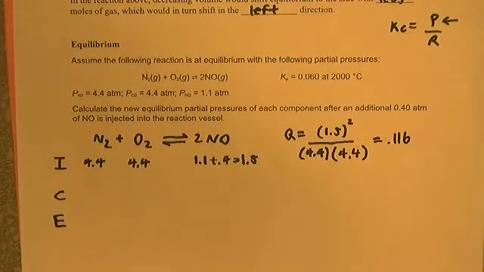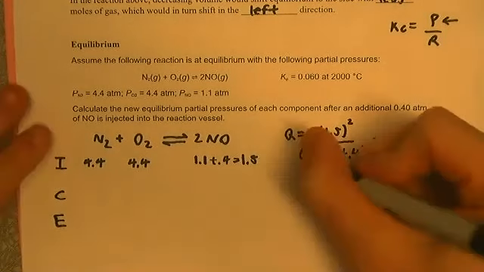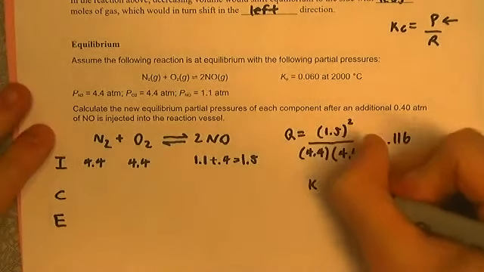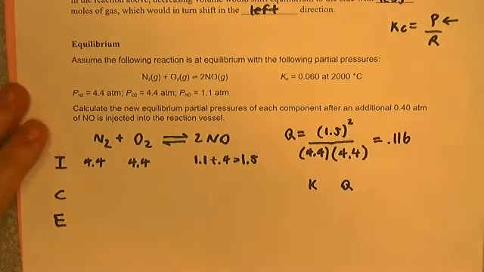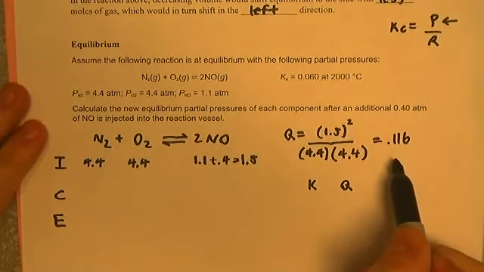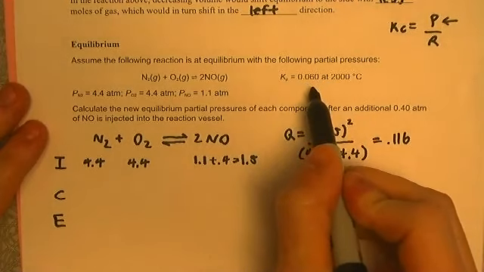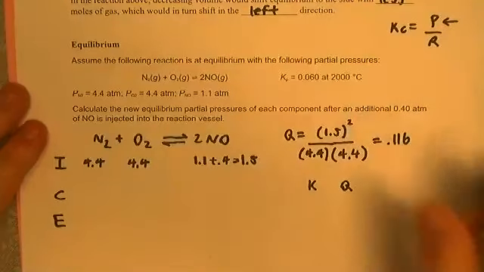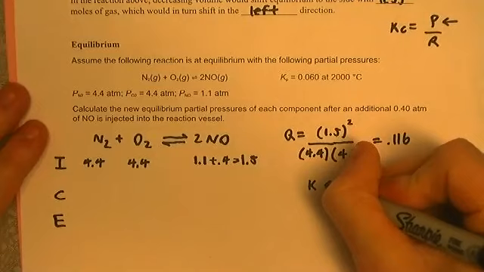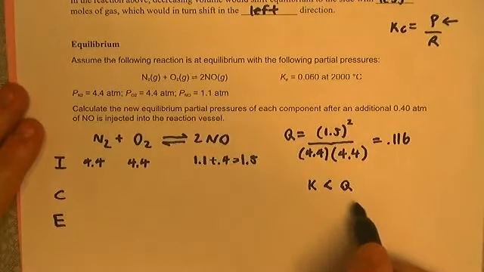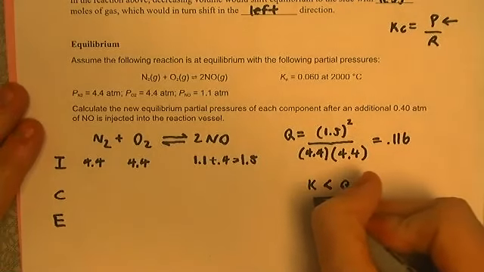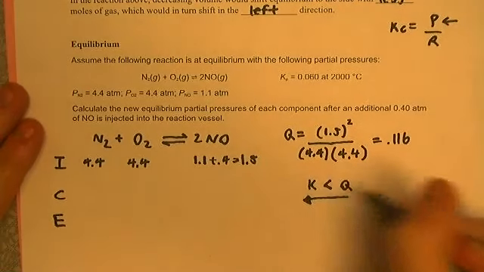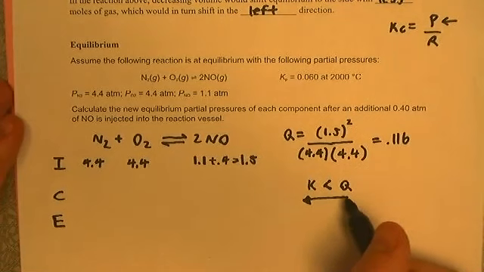Okay. I still cannot make my decision on which way the reaction is going, because I have to compare K and Q. So let's go ahead and do that. Q is equal to 0.116. K is equal to 0.06. K is significantly less than Q. Whenever you compare K and Q, whichever way this arrowhead points is the way the reaction is going. So in this case, since K is less than Q, the reaction is pointing left because the arrowhead points left.